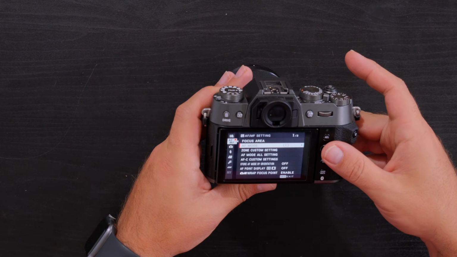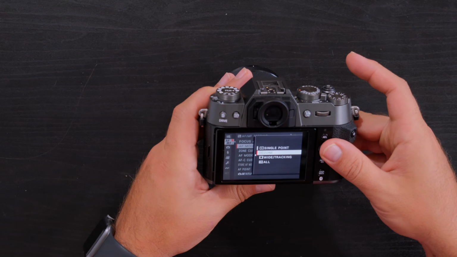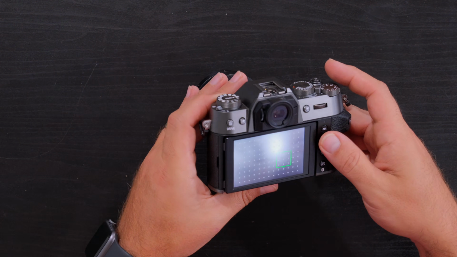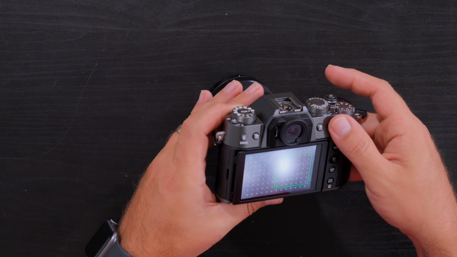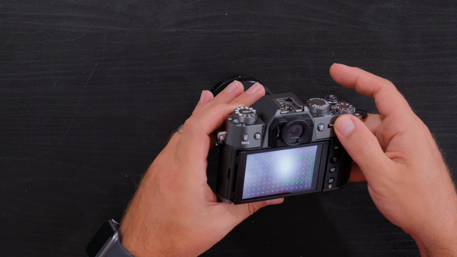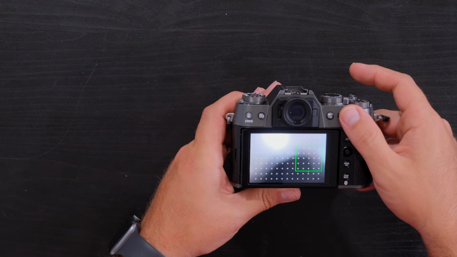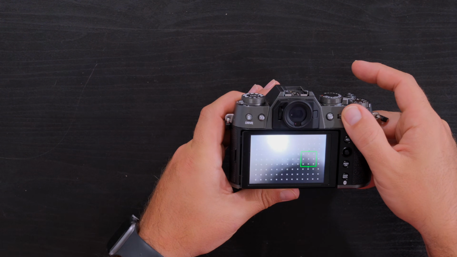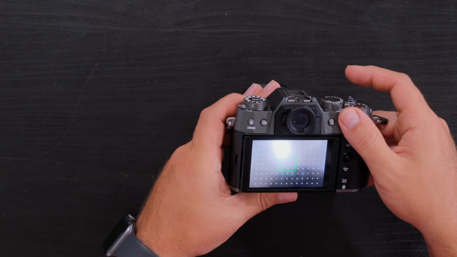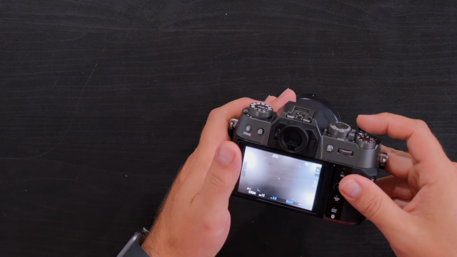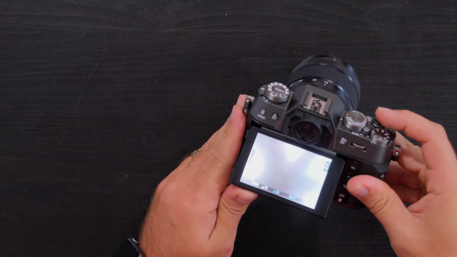If we go back into the menu, and then we choose zone, we then have a zone that we can move around and then make bigger or smaller, and you can see we have some custom zones as well showing up right now. So when using zone, the camera will automatically detect the subject within that zone area.